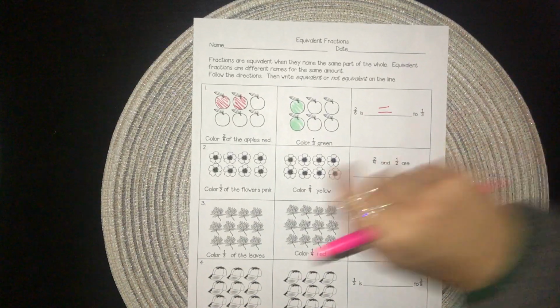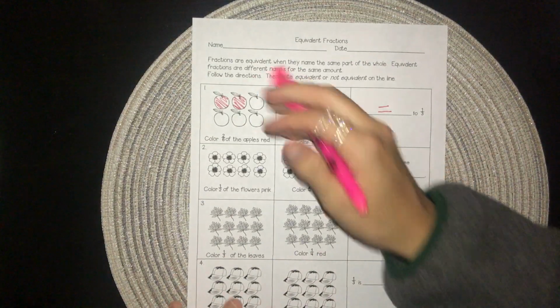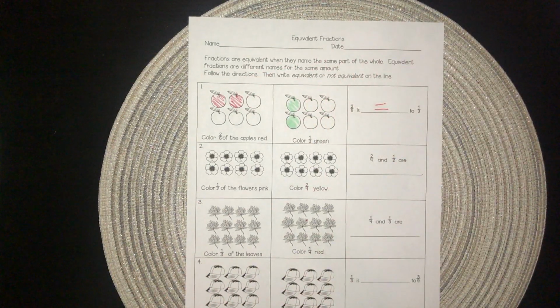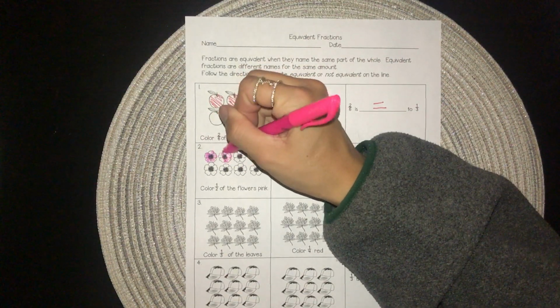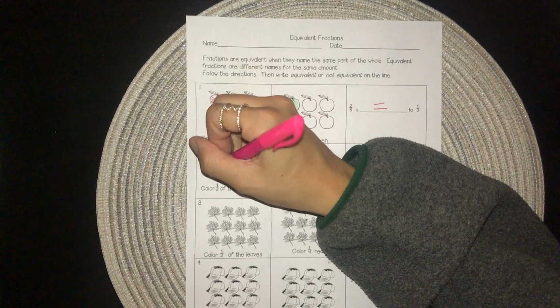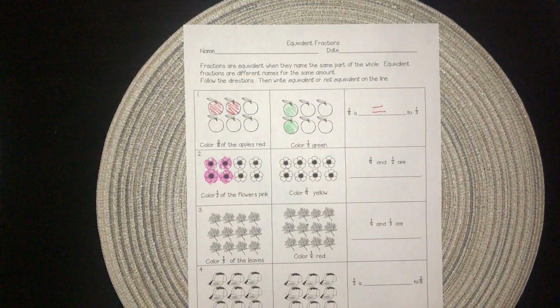You can see that they're written differently, and they might look like different values, but really they're actually the same. The next one is color half of the flowers pink. There's 4 on the top row, so I'll do 2, which is half, and then 4 on the bottom row, which is 2, which is half. So we have 4 of the total 8 colored in pink.